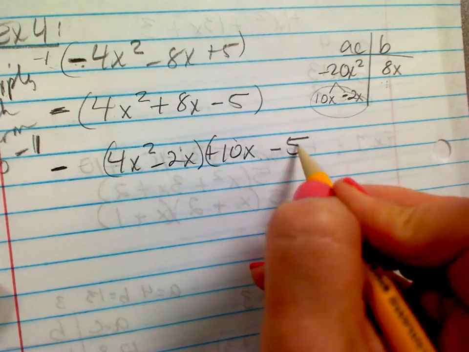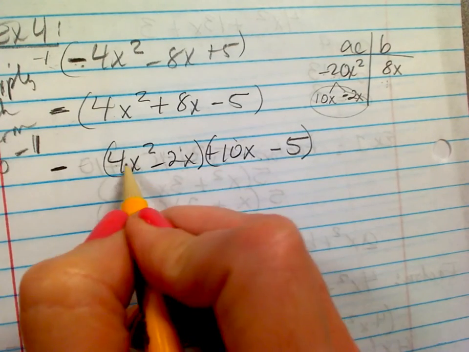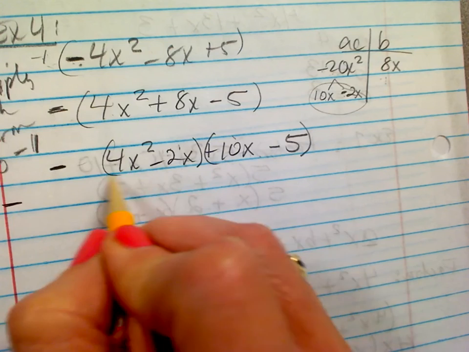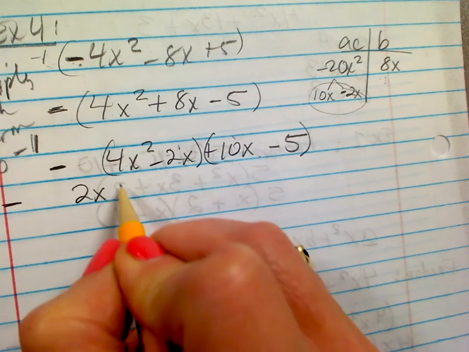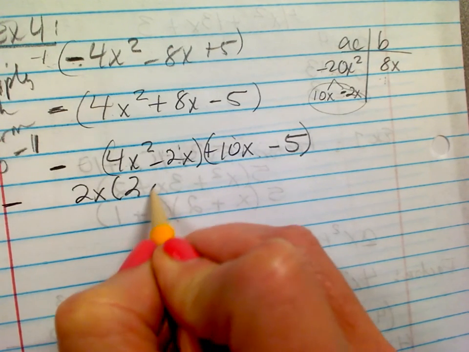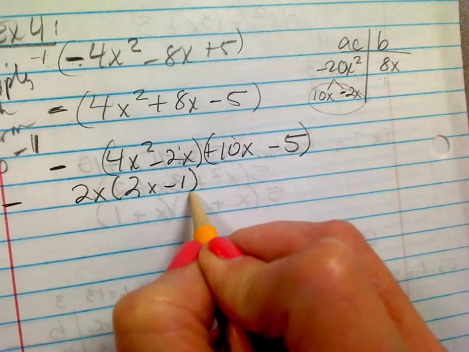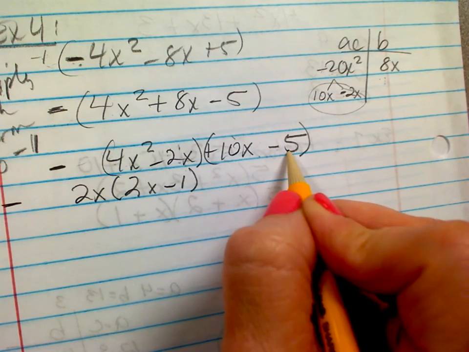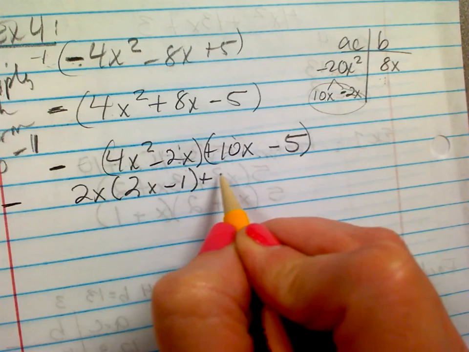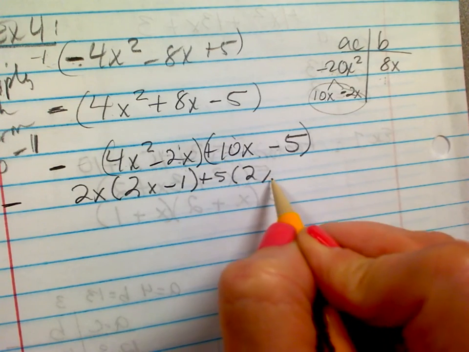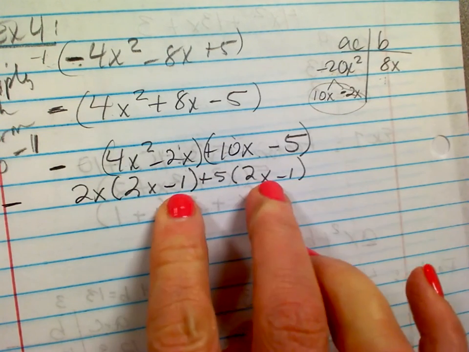Now I can group these two. I'm still going to have this negative hanging out. I can take out a 2x. So I have a 2x minus 1. Notice what I can take out here. I can take out a positive 5, because then I'll have a 2x minus 1. Again, those are the same. That's what we want.